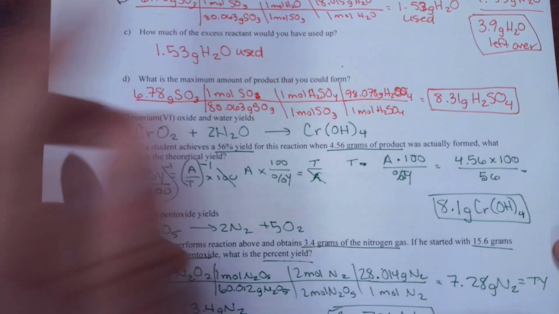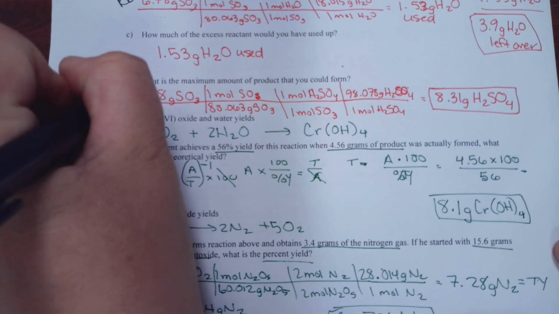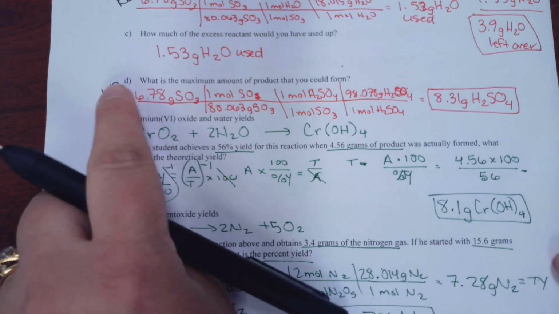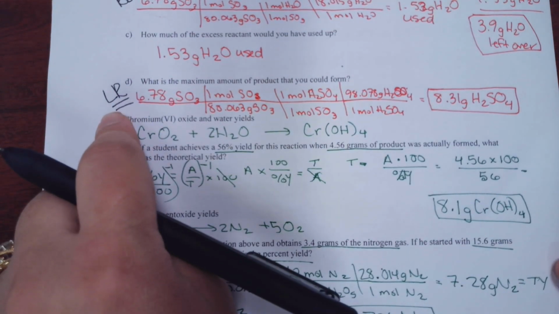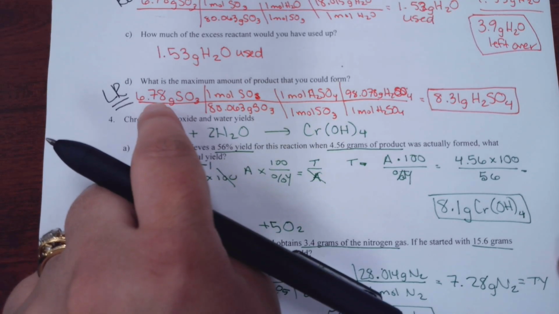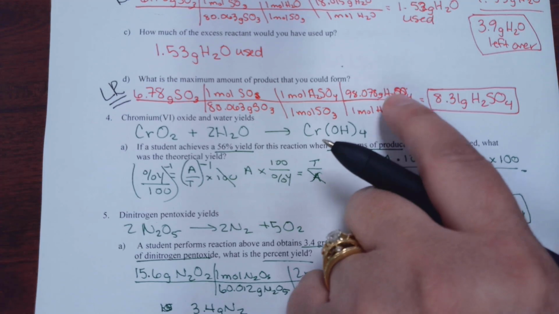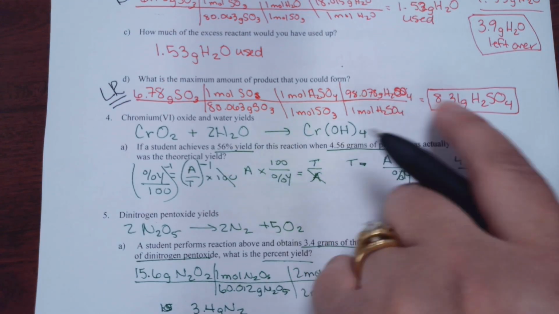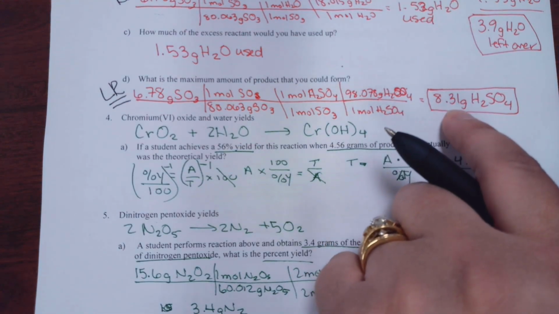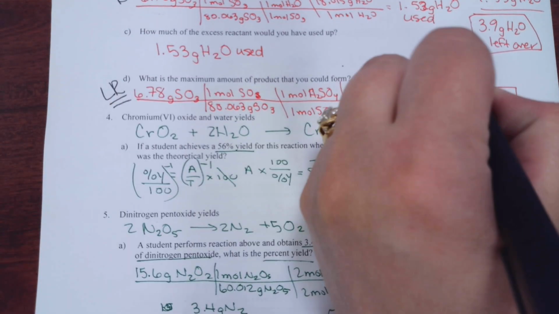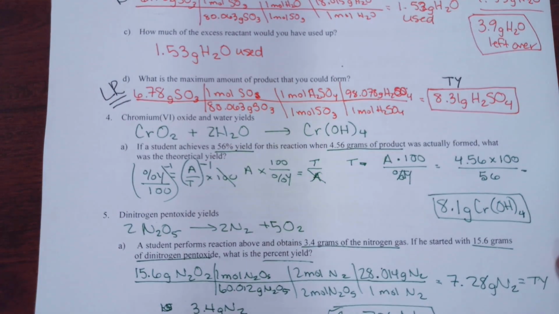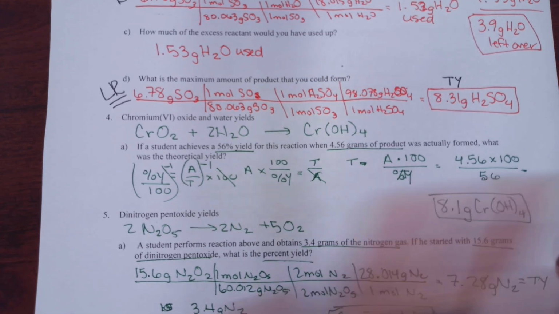Maximum amount of product you could form. Remember, that means we need to start with the limiting reactant because the limiting reactant always determines the maximum amount of product. So we start with that 6.78 grams of SO3, and we're just doing a gram to gram Stoich to get to the product, which is H2SO4. And that gets us a maximum product of 8.31 grams. Remember that this is also the theoretical yield because it is a calculated value. So this is max product, but it's also theoretical yield.